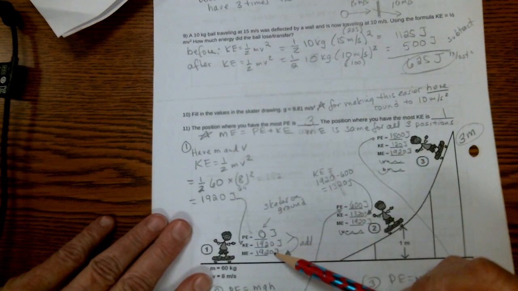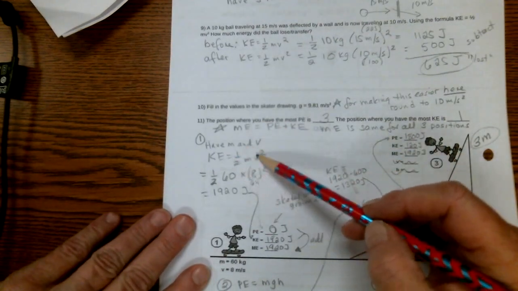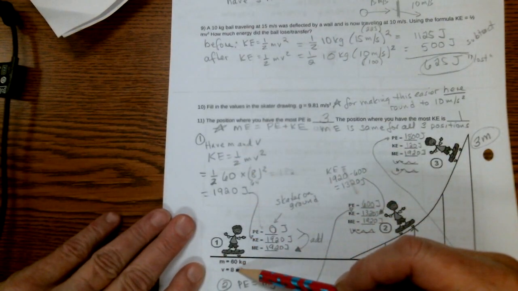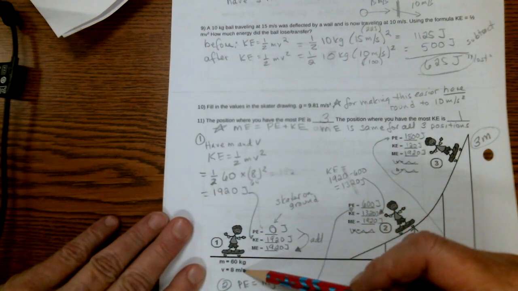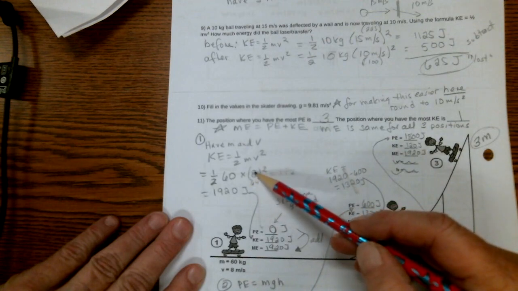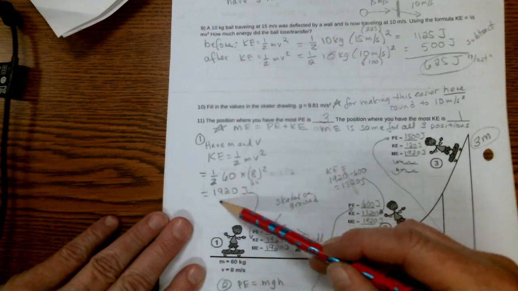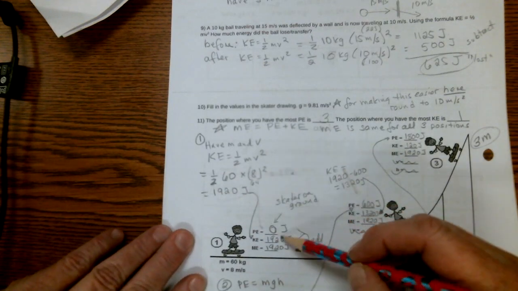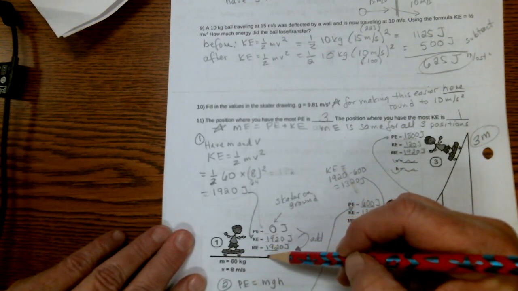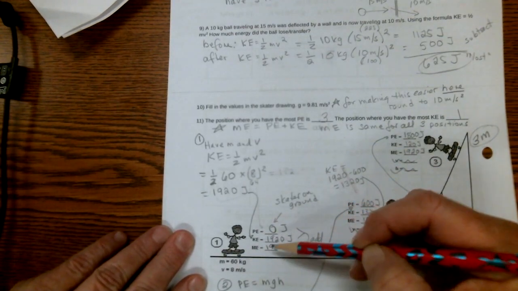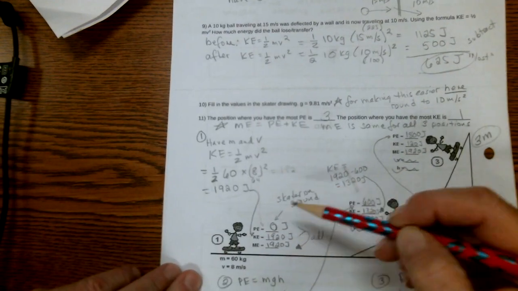So once I figure this out, okay, so how do I figure this out? I'm going to take kinetic energy because I have mass and velocity. I'm going to take 60 times 8. I have to square the 8. 8 times 8 is 64, times 60, divided by 2, that gives me this answer here. That is the kinetic energy. I know that because potential has to be 0. He is on the ground. He's skating on the ground. So he is moving, but he is at 0 potential.